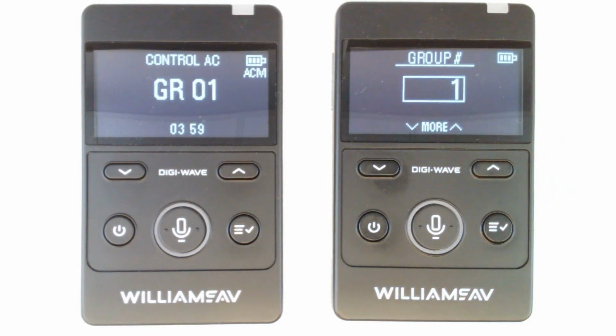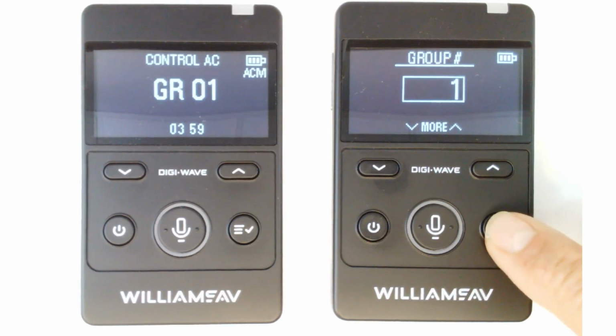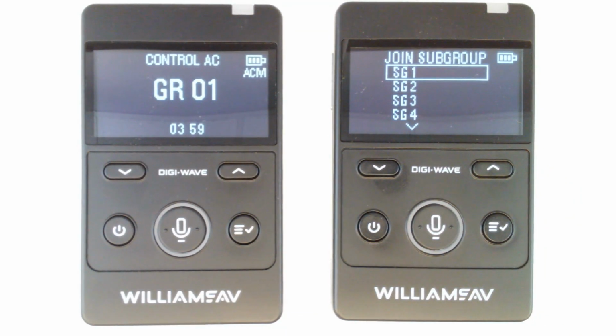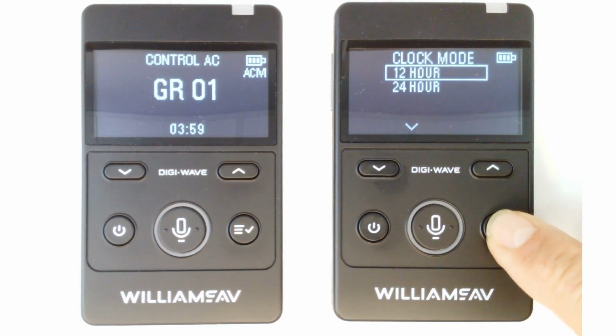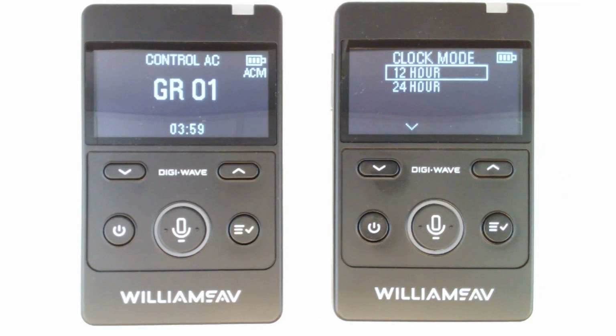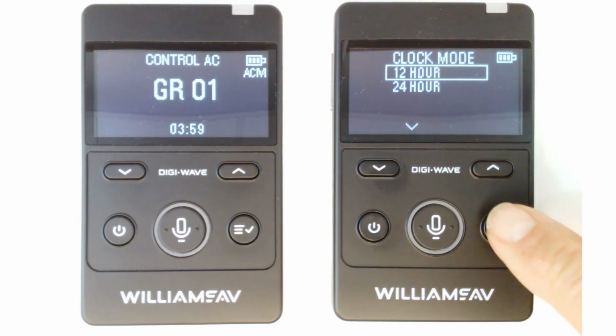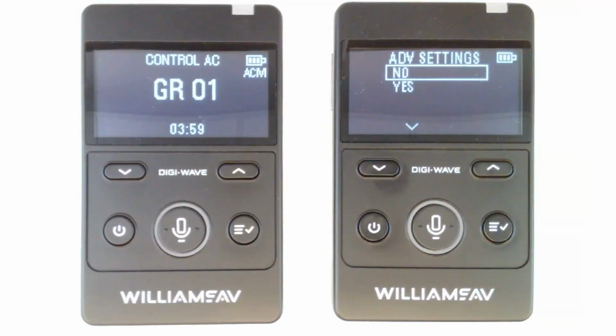The main sync in our group is configured to Group 1, so we'll need to configure our Lead 2 devices to be in the same group. We must select the subgroup or subgroups that this DLT will be a member of. Choose either a 12-hour or 24-hour format. You can skip advanced settings for now by selecting No.